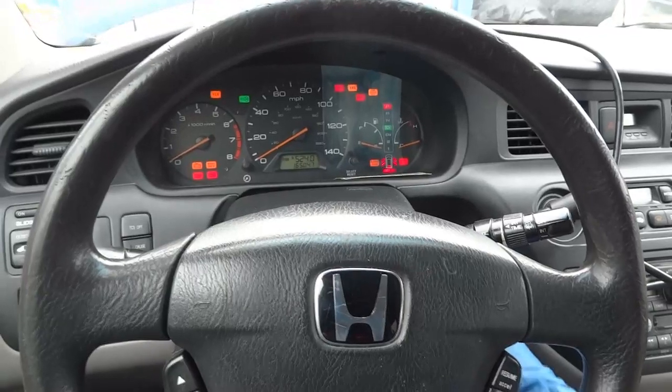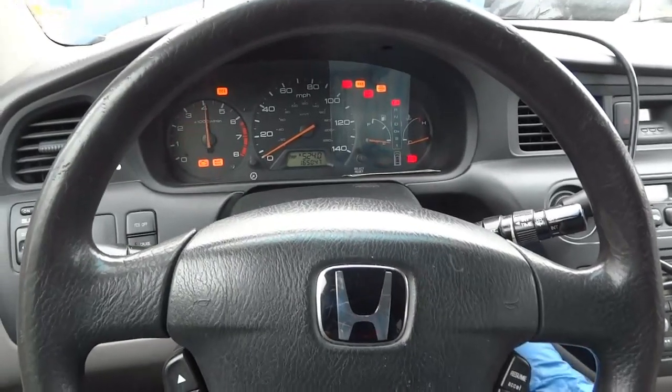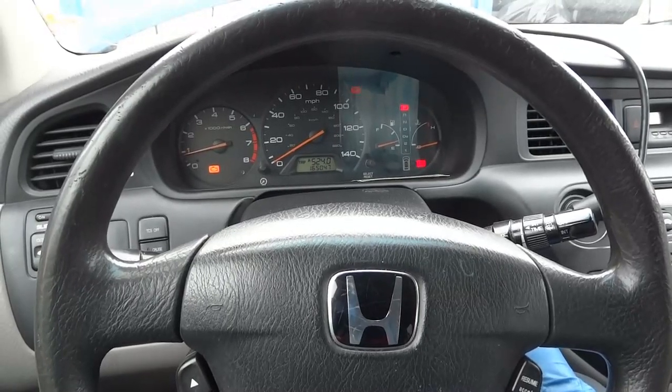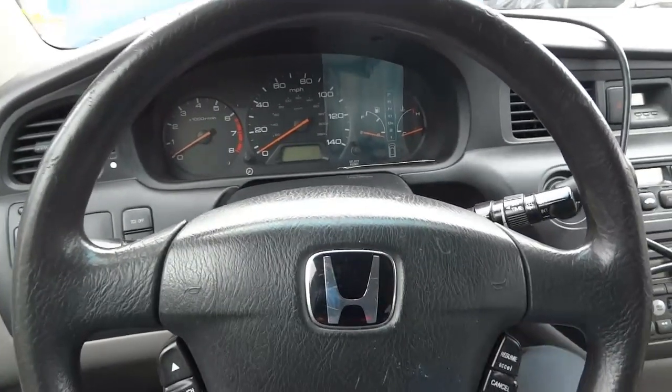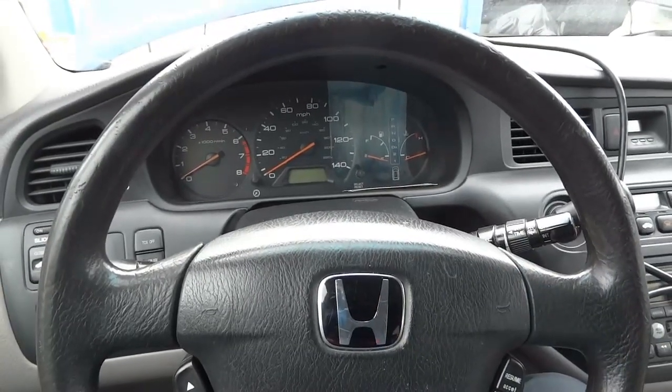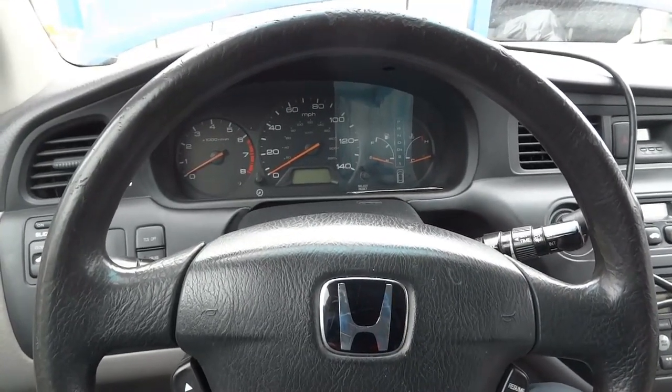Well, this one looks like it doesn't have clear flood mode. Well, the engine sounds pretty good. Let's go find where cylinder number 2 and 5 live, and then we're gonna swap the coils. So I will do that and then I'll bring you guys back up.